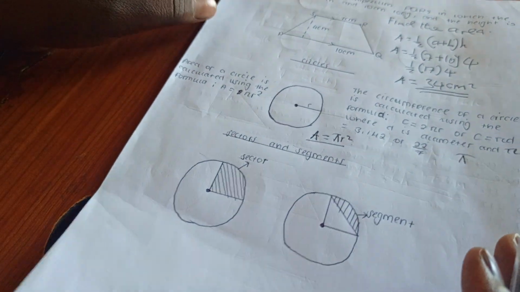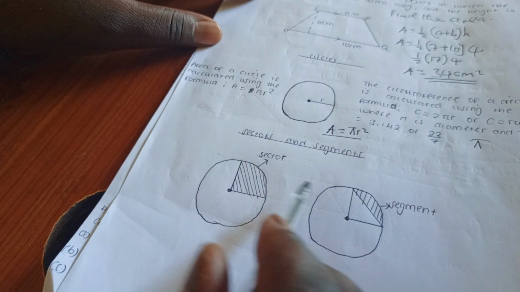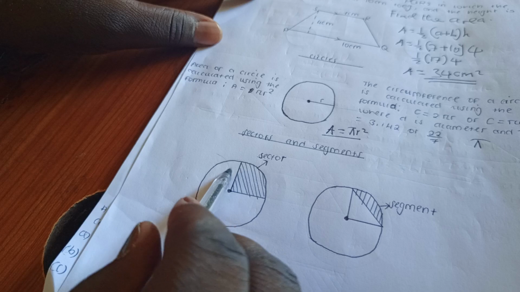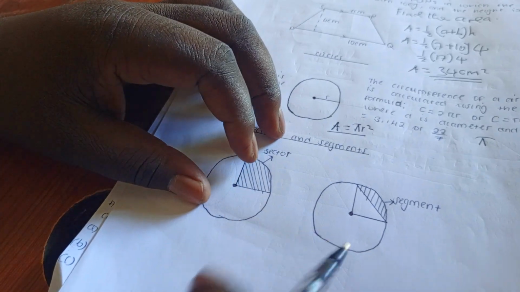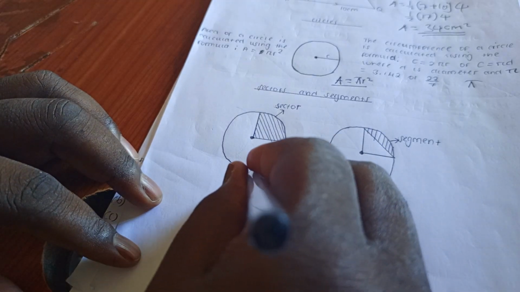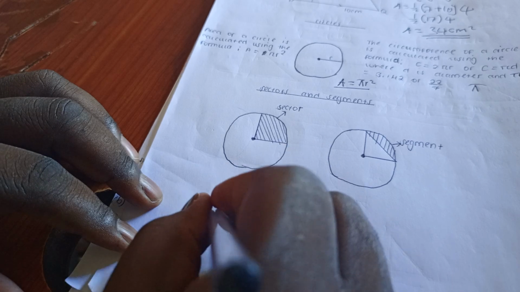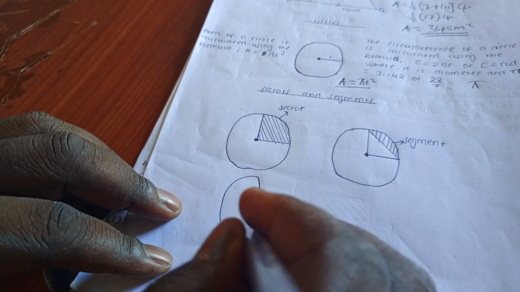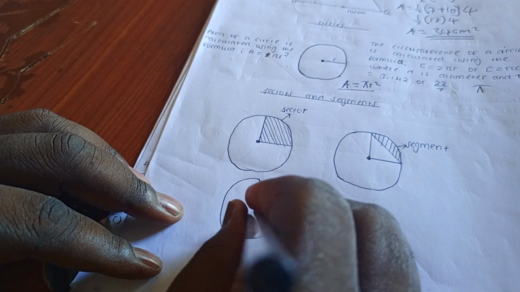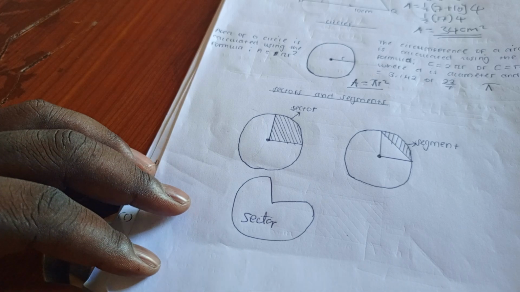Then now we go to sector and segment. So as you can see, this part here, the shaded part, is the same. Even this part, for example, this is a circle. Let me try to draw it here. The remaining part is like this. My drawing will be very bad. Since this is not a complete circle, this is called a sector, because it's a part of an incomplete circle.